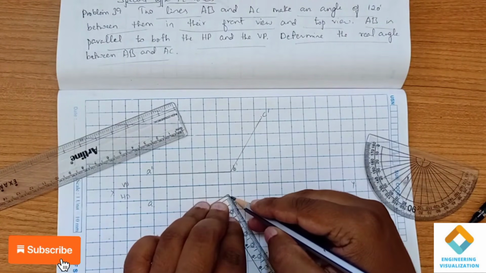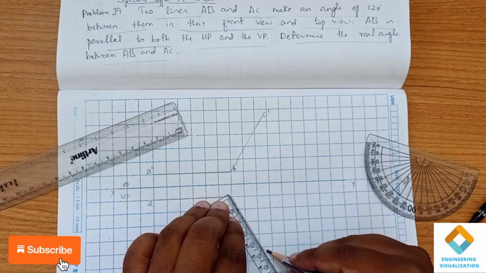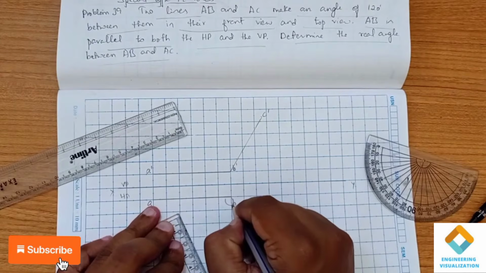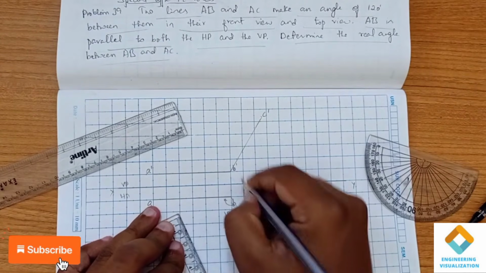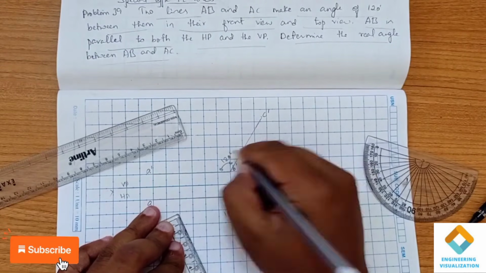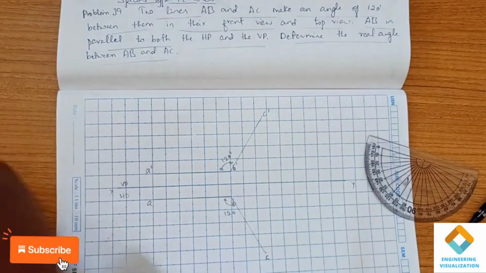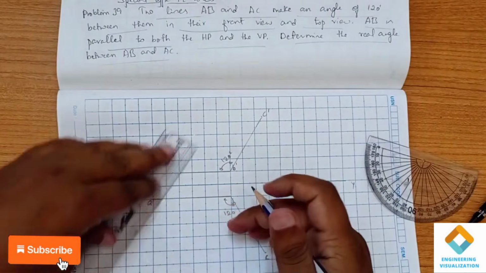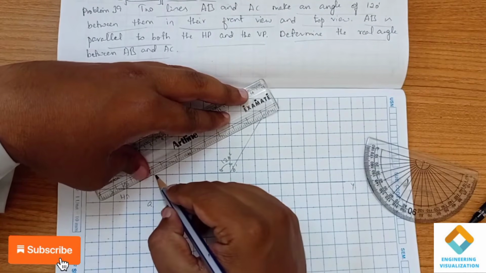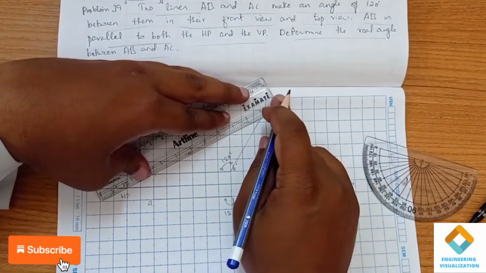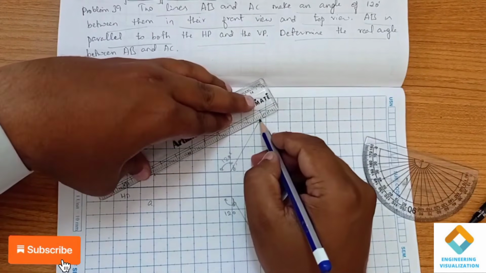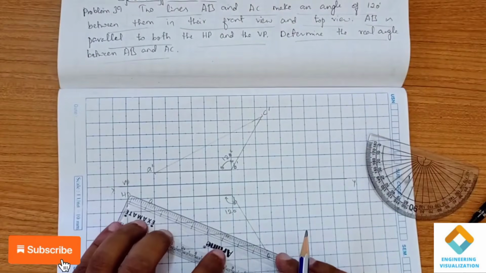So 50 will take. So here we have angle 120, and this also we have 120 degree. So this is done. Now we are going to join it from this end to here, and here also.